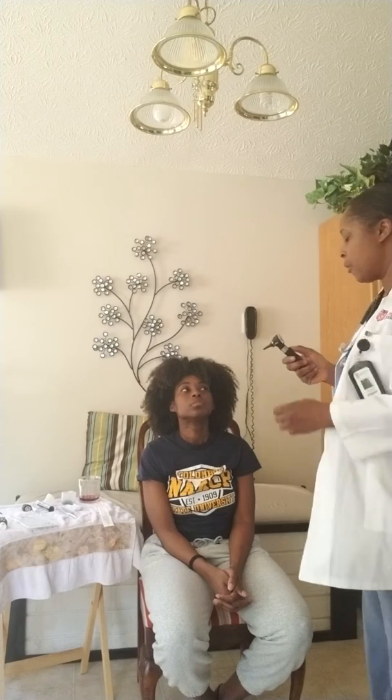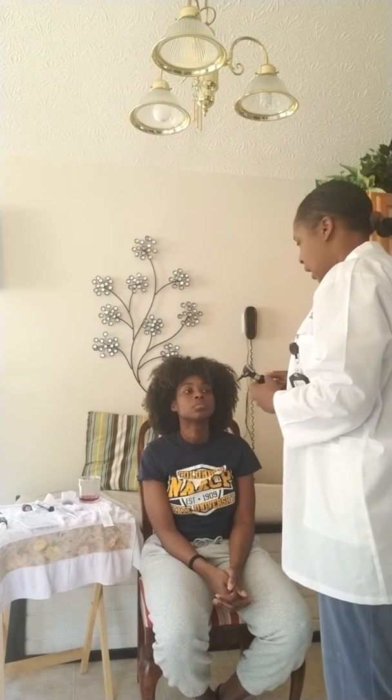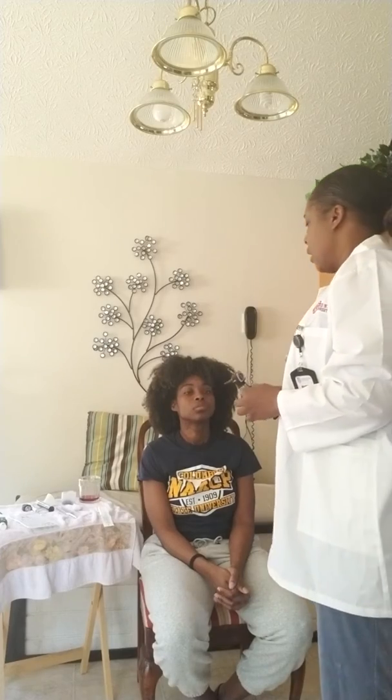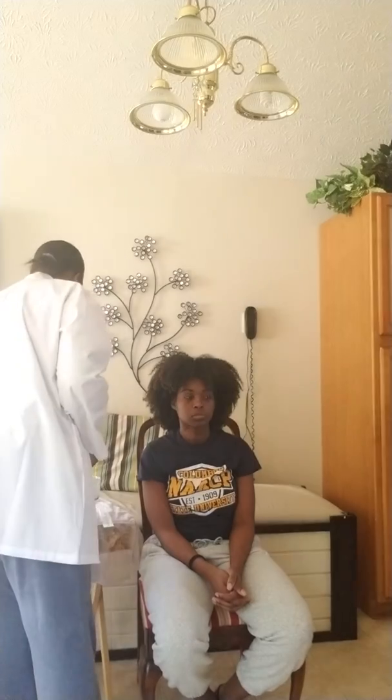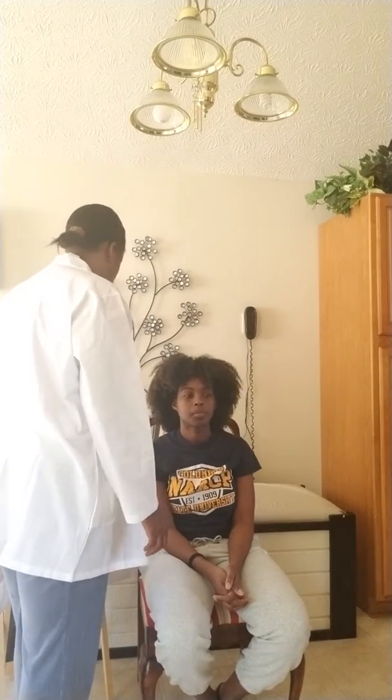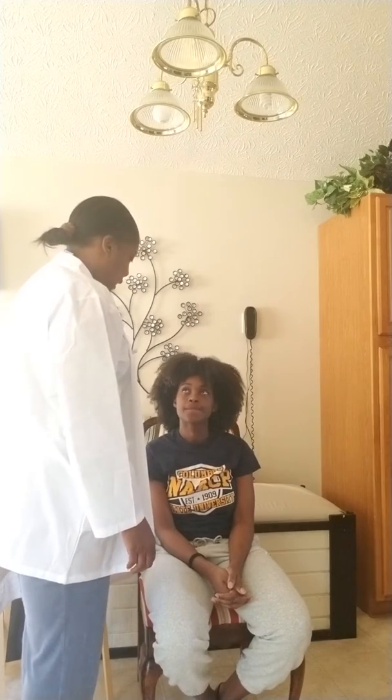Okay. Her turbinates are fine, but the mucosa does have a lot of redness in there, and I did see a little scab inside that nostril. So we'll keep an eye on that, make sure that it doesn't get infected. Right now I'm going to do the smell test.